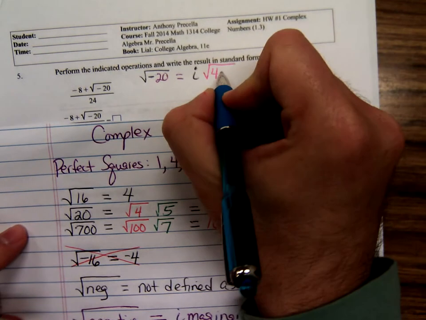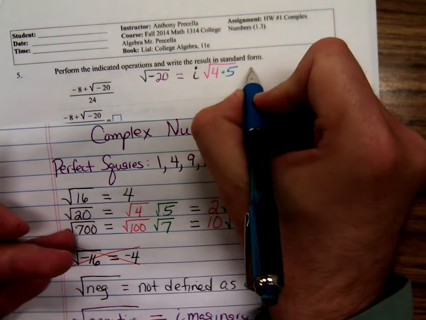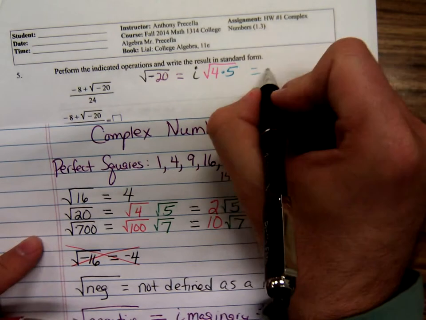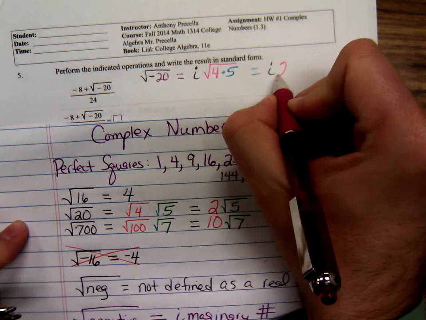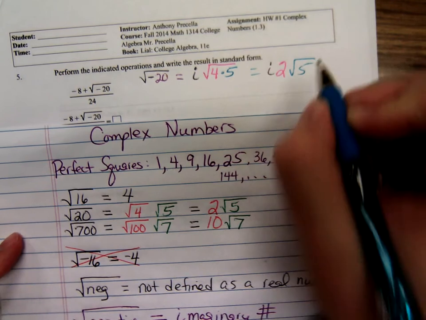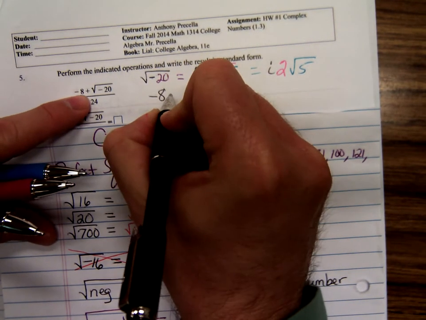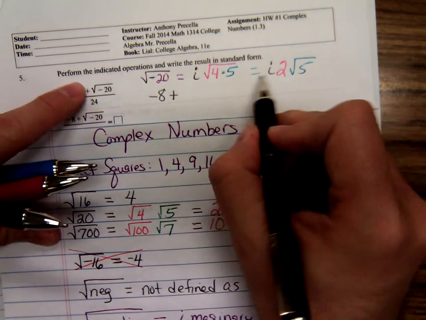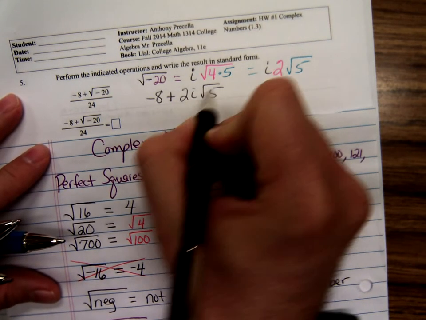Look at how, sometimes this is how people like to do it. Instead of writing 2 square root symbols, just write it like that. And then say, okay, we have the i. The square root of 4 is a pink 2. And then square root of 5. So we have negative 8 plus, I'd write that as 2i square root of 5, all over 24.